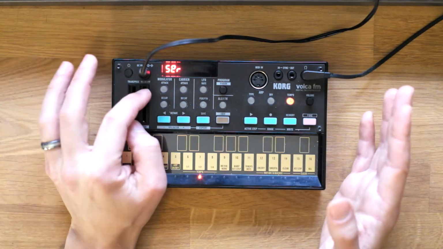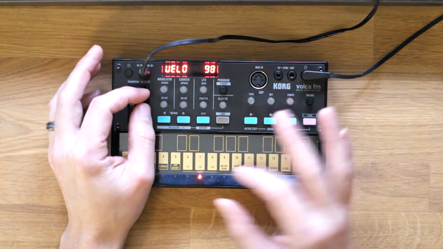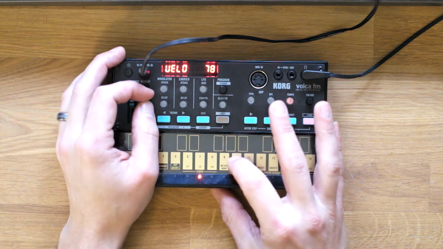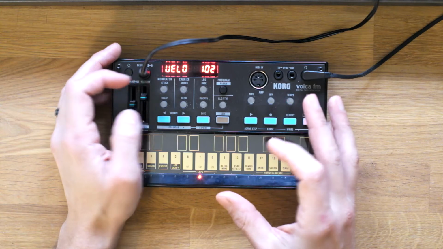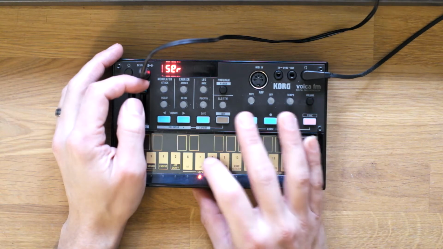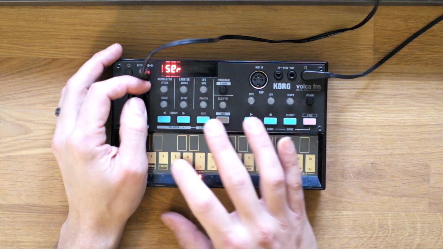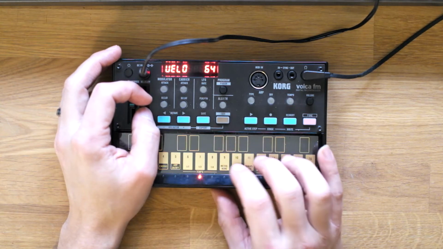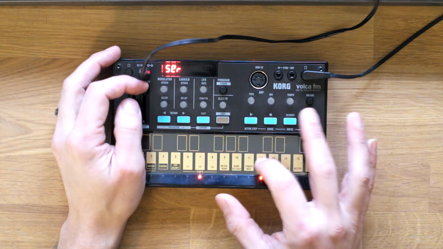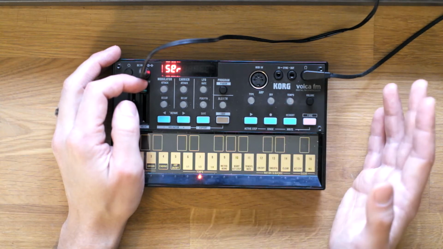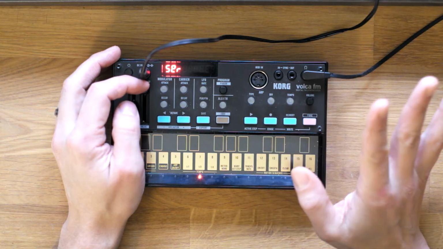And I mapped the velocity to the output level of the modulator, so it acts as kind of a cutoff control. And you can hear that if I go all the way up top, it starts to sound quite distorted, although I've limited the level so it doesn't get completely crazy.